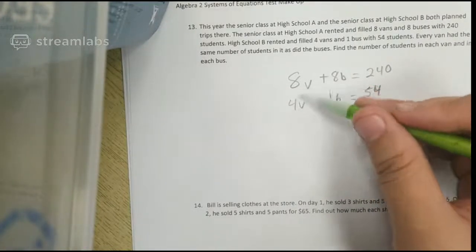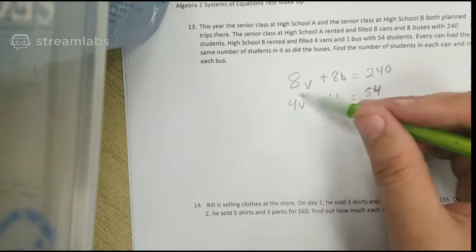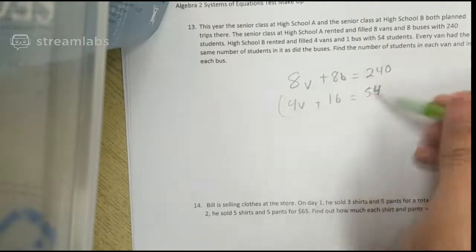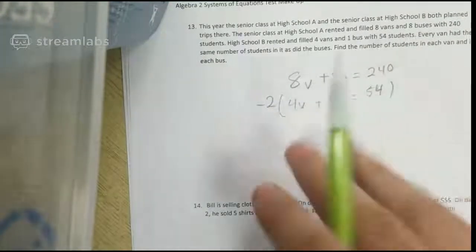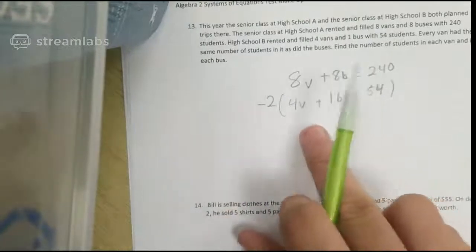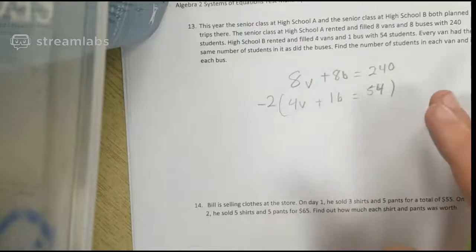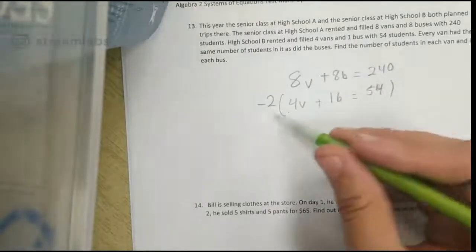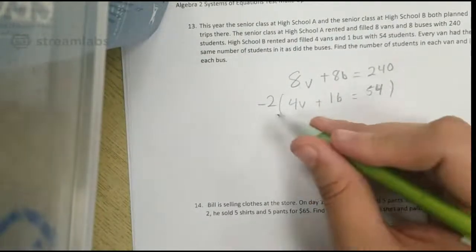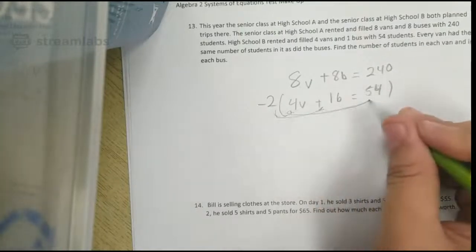So 8 and 4 is really close. Like I just need to double 4 and it will match 8. So I'm going to multiply the bottom by -2. Now, I just want to talk about this. If you did substitution, which you minus 4v and then substitute, that's fine. But I'm just doing this to show a different way. So I'm going to multiply this whole thing by -2 and make sure to distribute to everyone here.